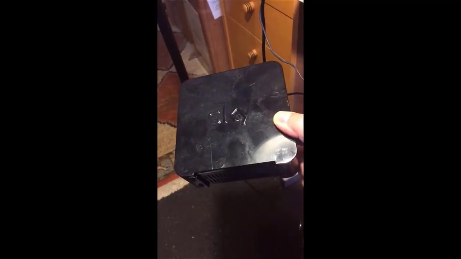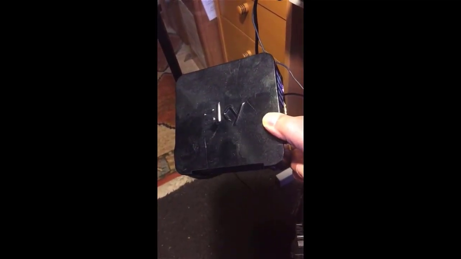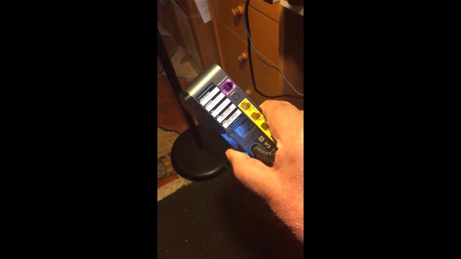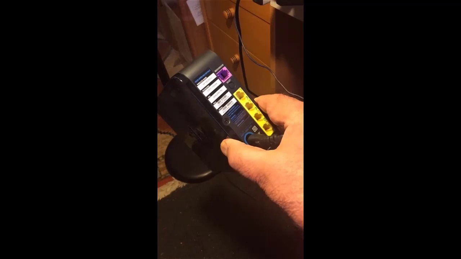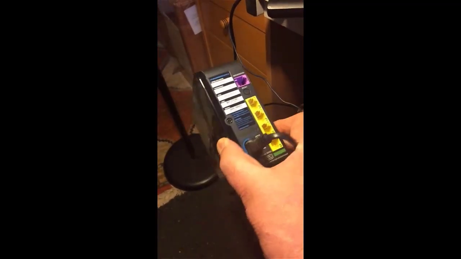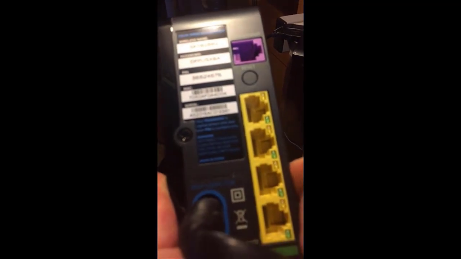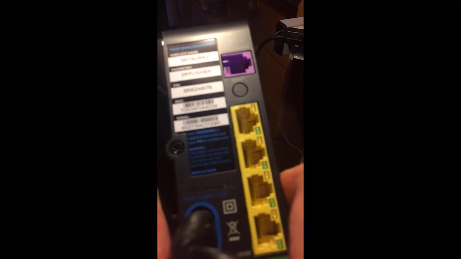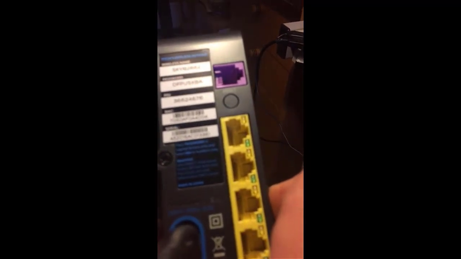This is a router, a Sky router, and this is the device that connects you to the internet, and most of the workings are on the back. So if we have a look at the back, you will see that the purple slot is where the cable from the internet connects, and the yellow slots are where you can connect Ethernet cables, and I'll show you those in a minute.